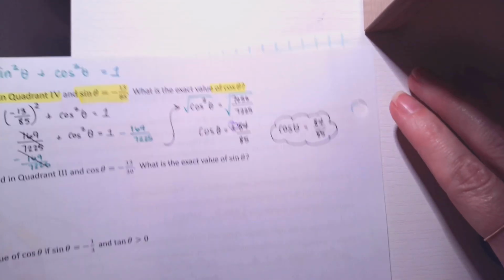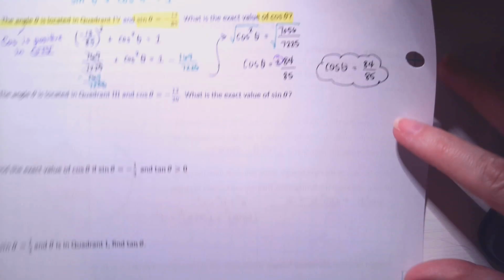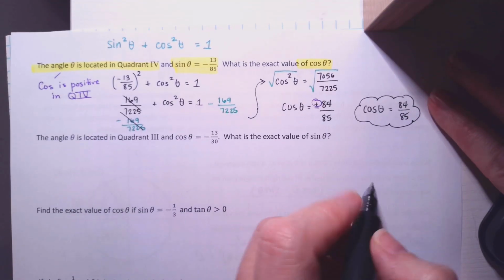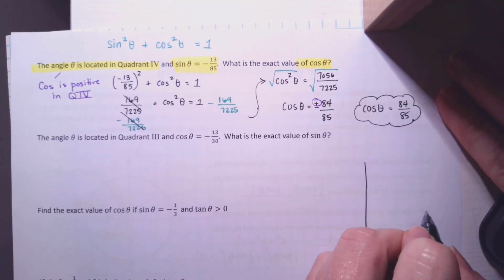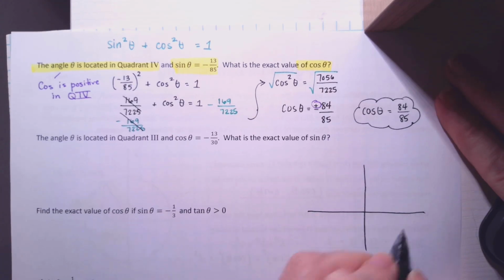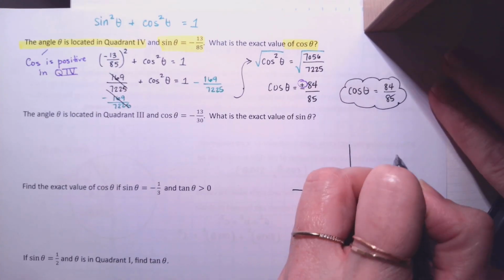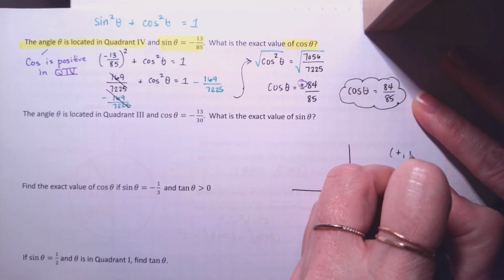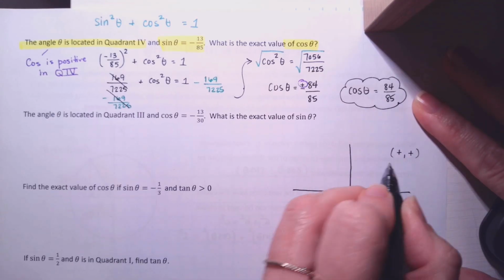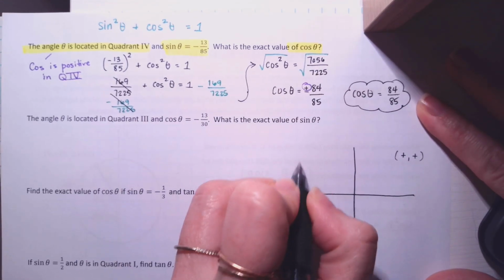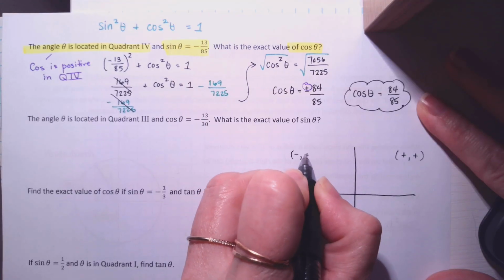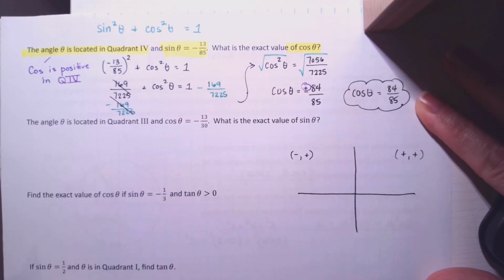Okay. I'm going to make us a little diagram over here just so we don't have to keep flipping back to our unit circle. We can just refer to this. Remember, in quadrant 1 you're going to have a positive and a positive, because you have to go right and up to get to these points. In quadrant 2 you would have a negative and then a positive because you have to go left and up to get to these points.